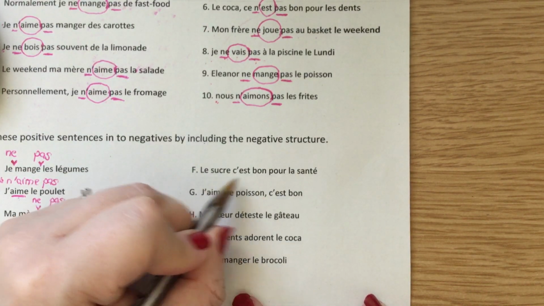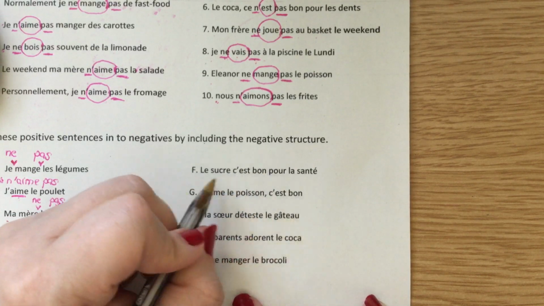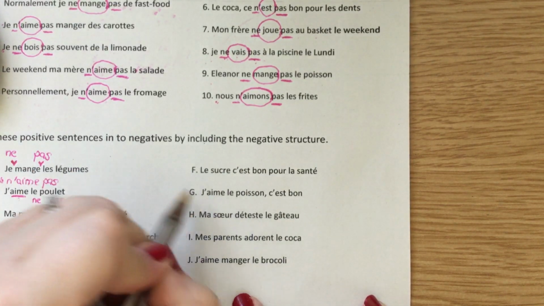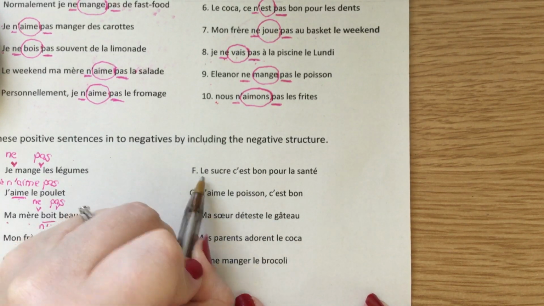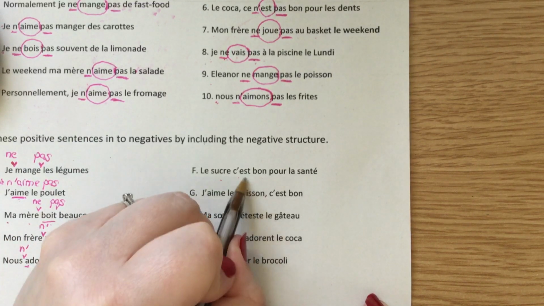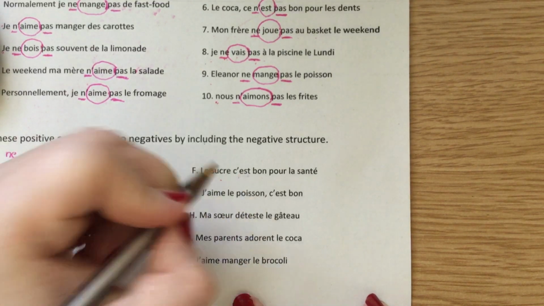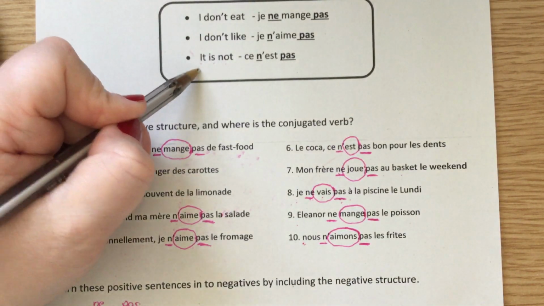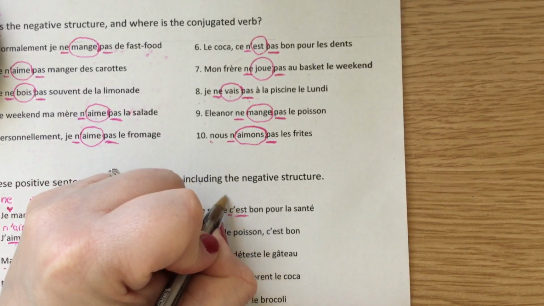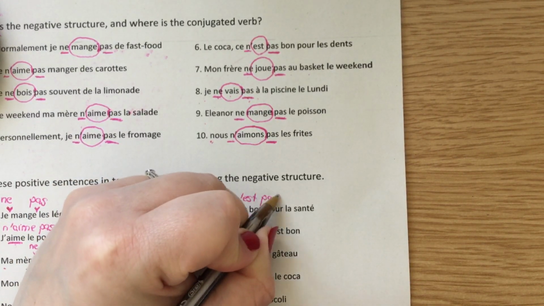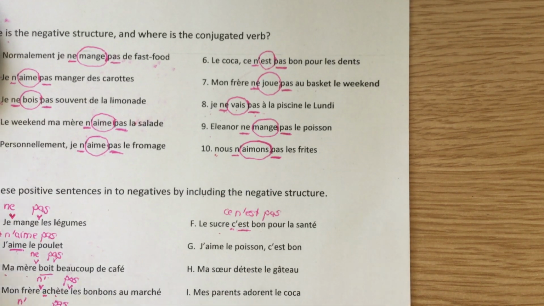Right, this one is tricky, isn't it? Because we don't have an obvious pronoun, I, you, he, she, or anybody's name. We have to look instead for the verb. So, sugar is good for your health. My verb is in here. So we need to split up the it and the is, just like we saw at the beginning in our example. It is not. We're going to write ce n'est pas bon pour la santé. Well done if you got that one right.